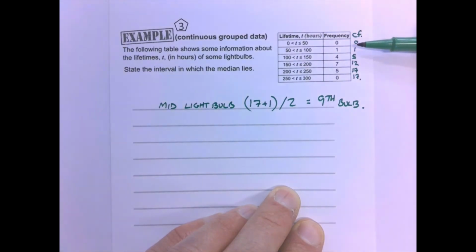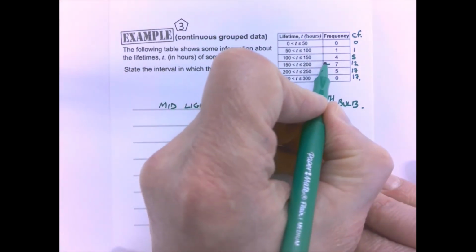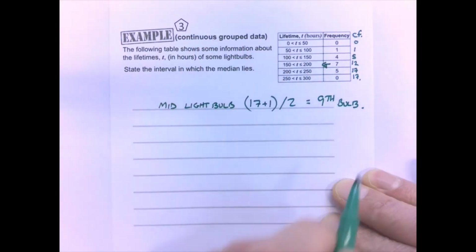So by the time I get to the end of the first category, I've got none. By the time I get to the end of the second category, I have 1. By the time I get to the end of the third category, I've definitely got 5. And by the time I get to the end of the next category, I've got 12. So it was somewhere in this group, right? It was somewhere in here that we've got the median.